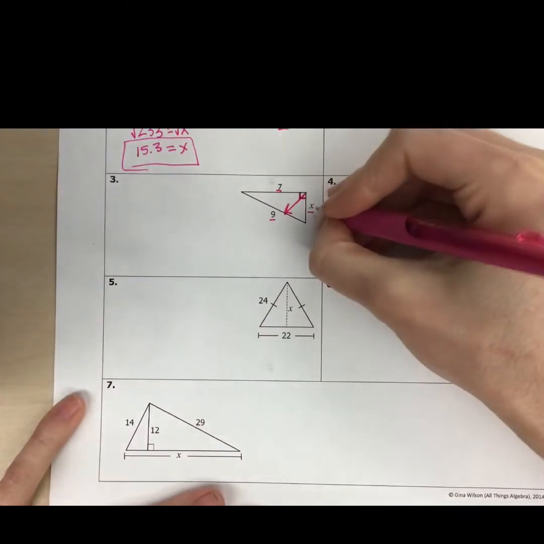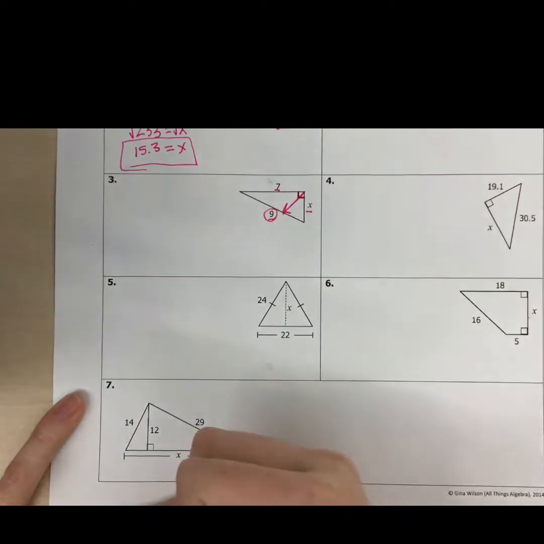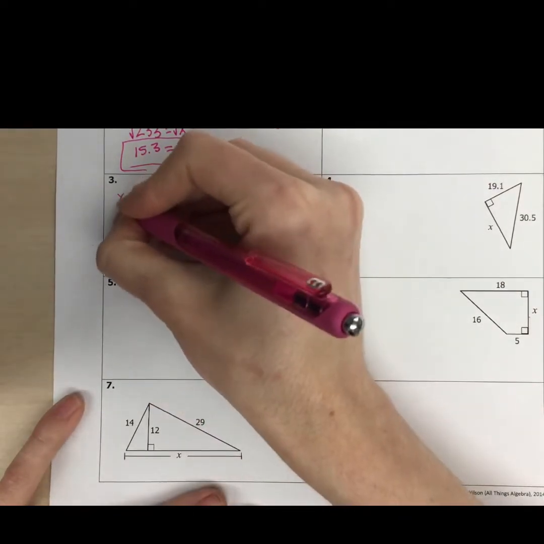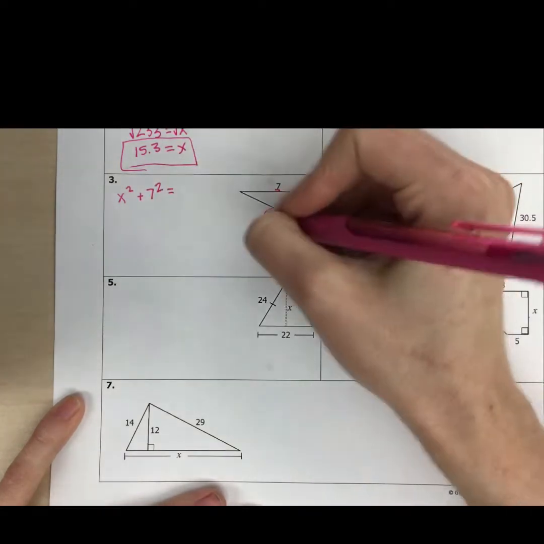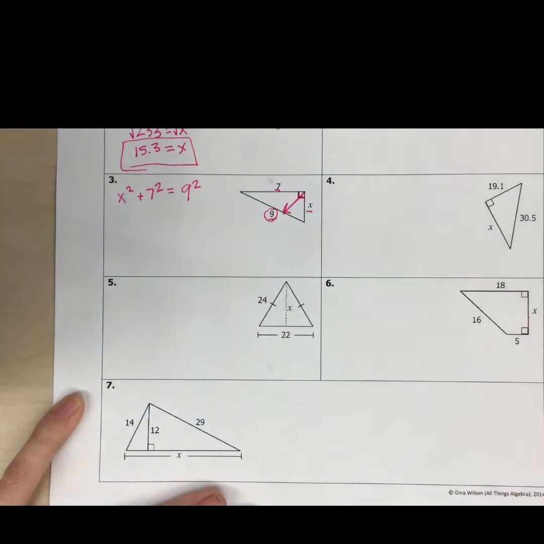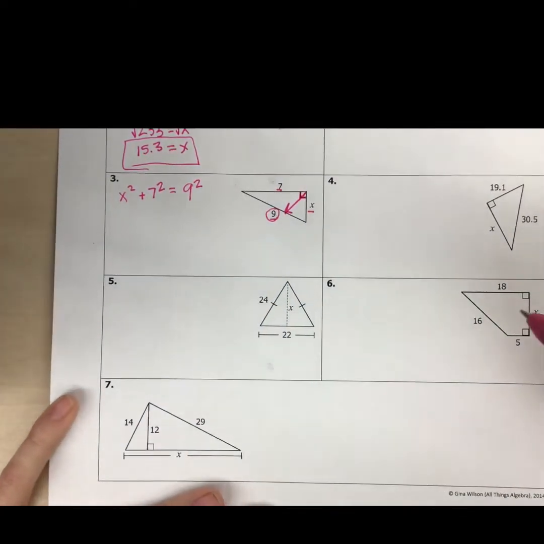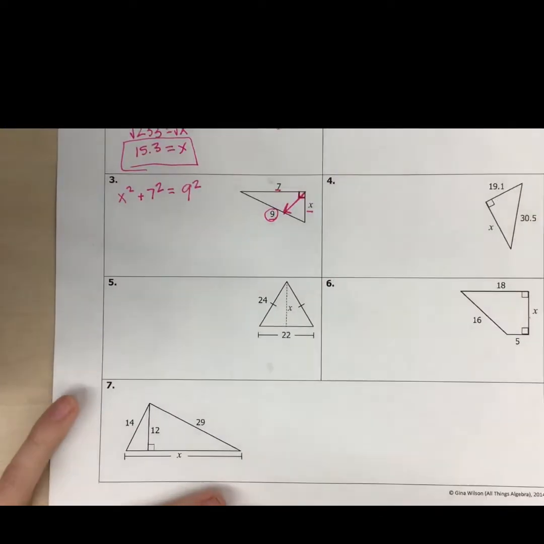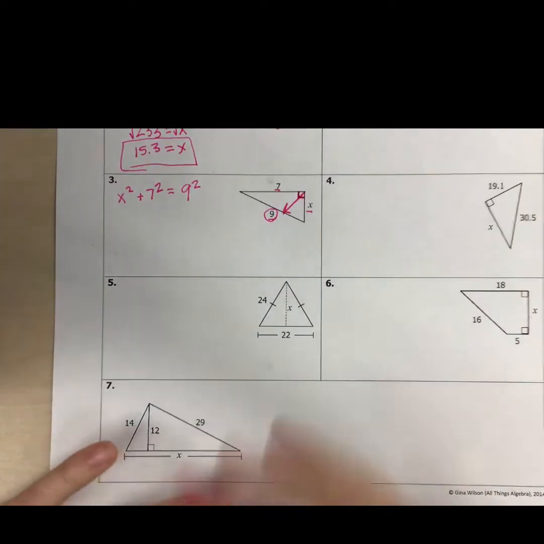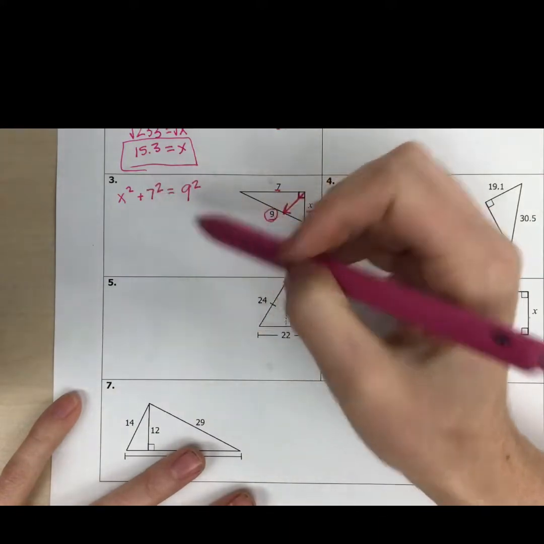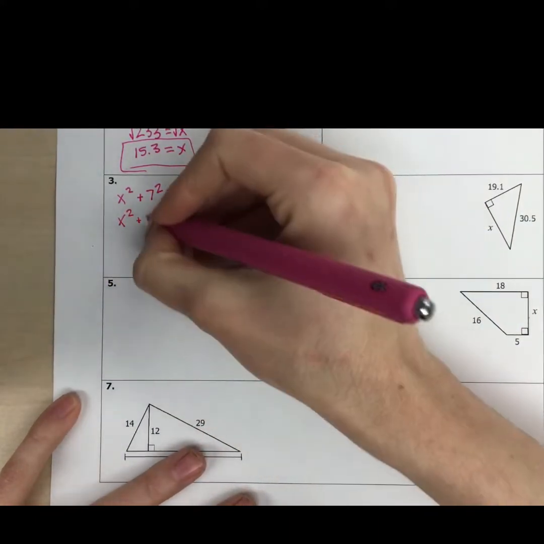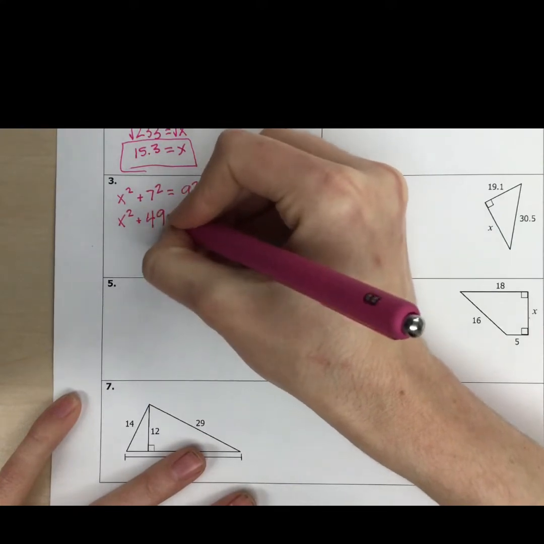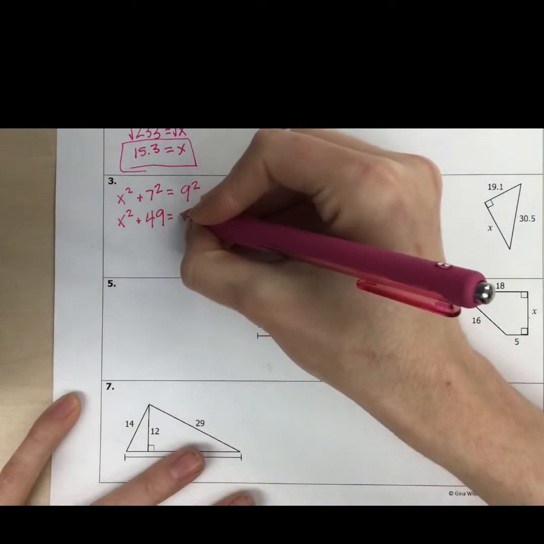So that tells me x is just one of the sides of our triangle. So we could say x squared plus 7 squared equals 9 squared, just based off of what our theorem tells us and where the legs are on our triangle. So let's start solving for this by squaring what we can. We'll still have x squared plus 7 squared, which will give me 49, and 9 squared, which will give me 81.